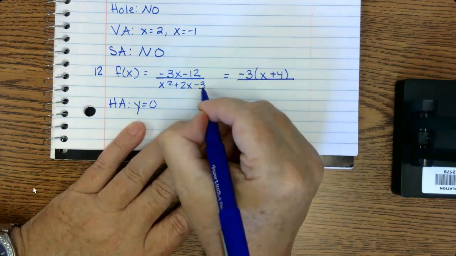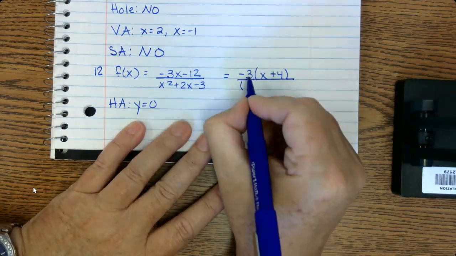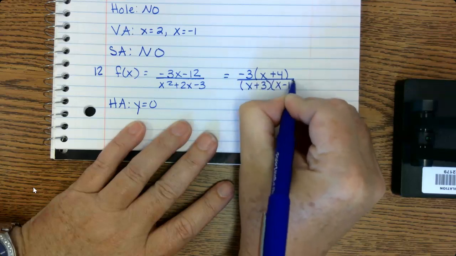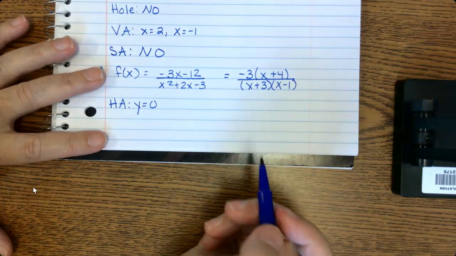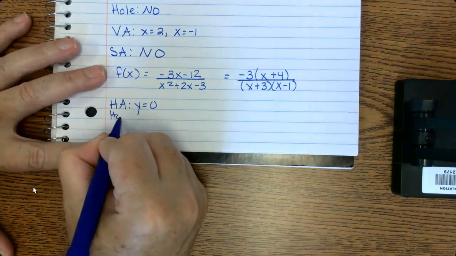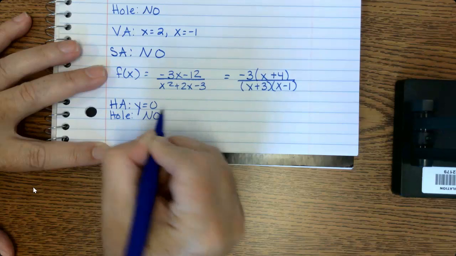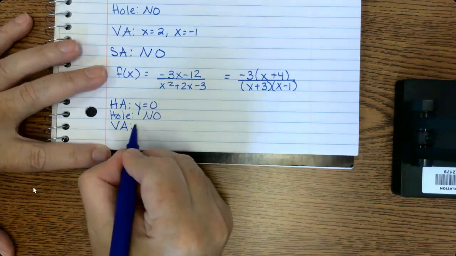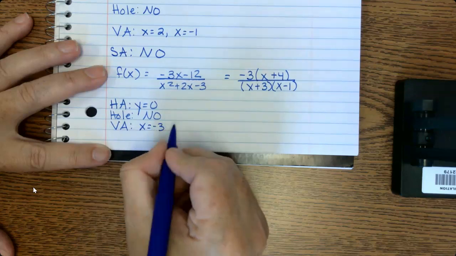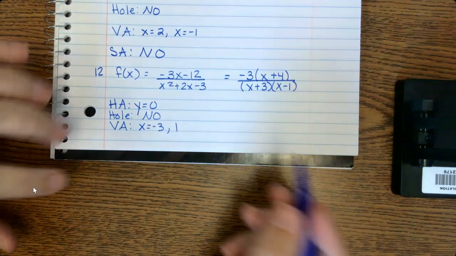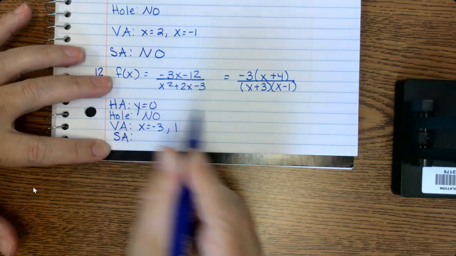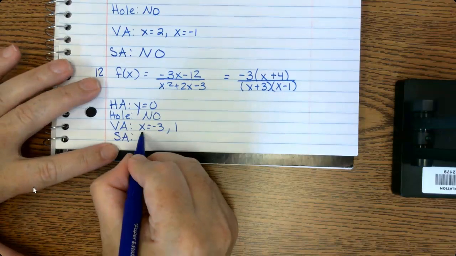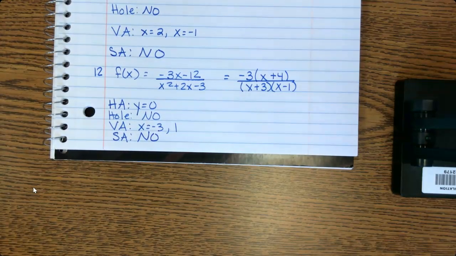What times what gives me 3? When I subtract, I get 2. And that would be x plus 3, x minus 1. Doesn't look like we have a hole, so holes, no. Vertical, x equals -3 and 1. Slant, the top is not bigger by 1 than the bottom, so we have no slant.